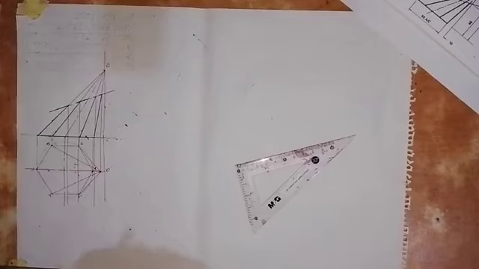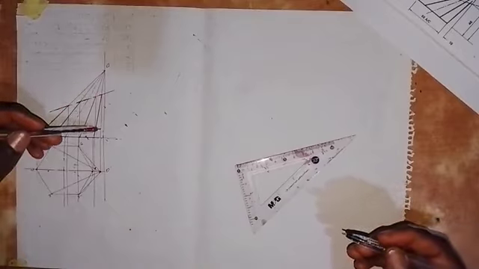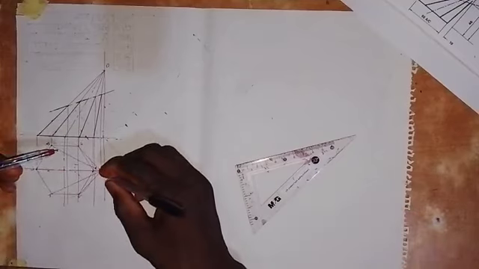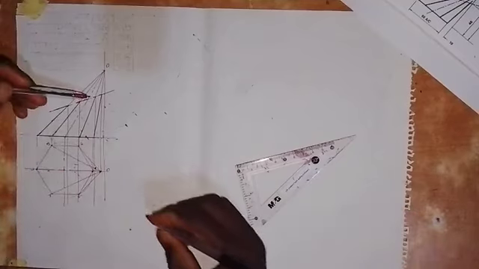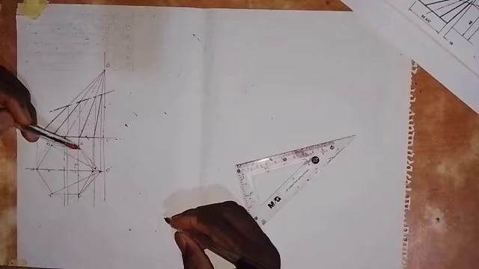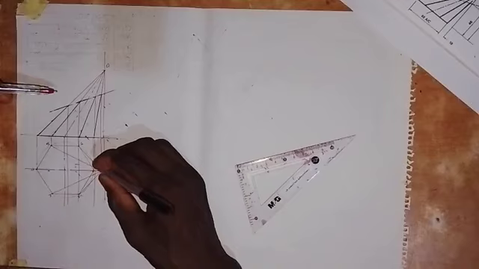So we are going to look for where the lines intersect. Starting from here, for point one, we have this. Then for point two six, this line 26 intersects line 6 at this point, so this is point 6 here.